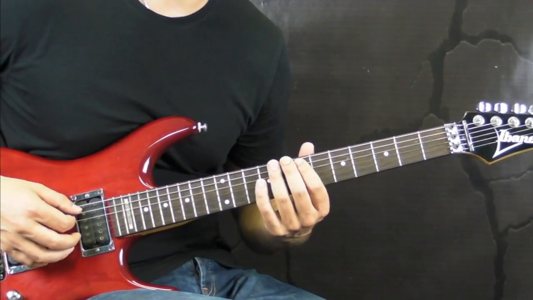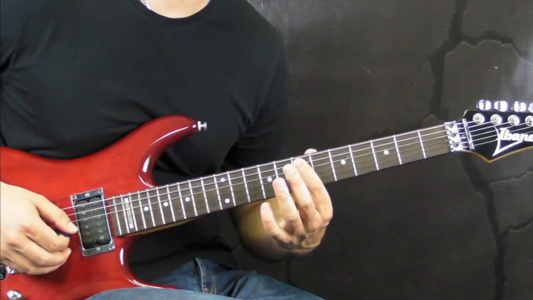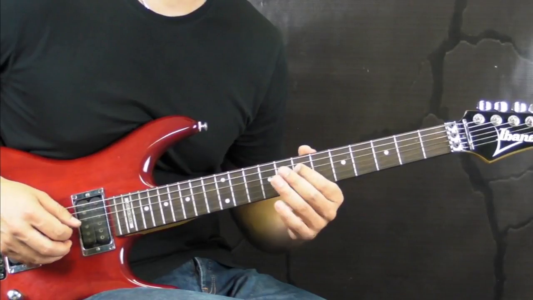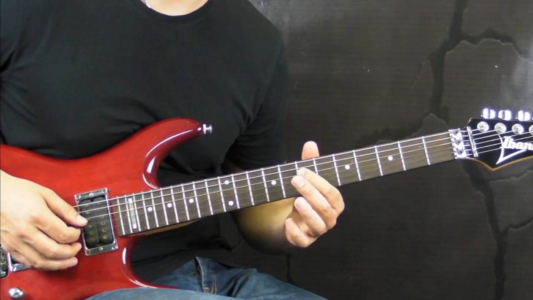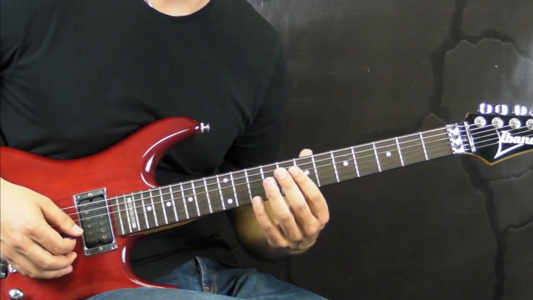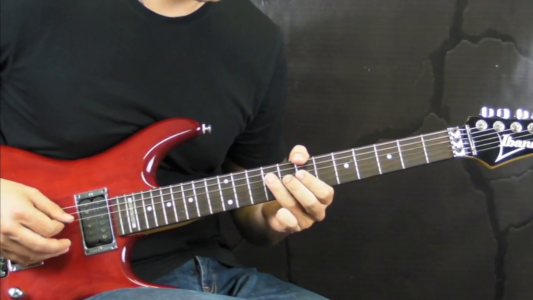So what that means is we take this note, the E note, and we go up a fourth, so it's going to be our A note. And we simply start playing the whole riff, but starting from this note. So everything is transposed up a string. So we have this.